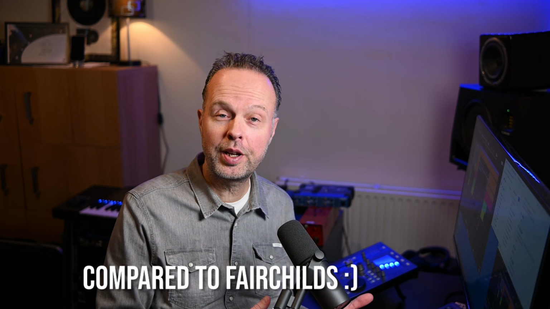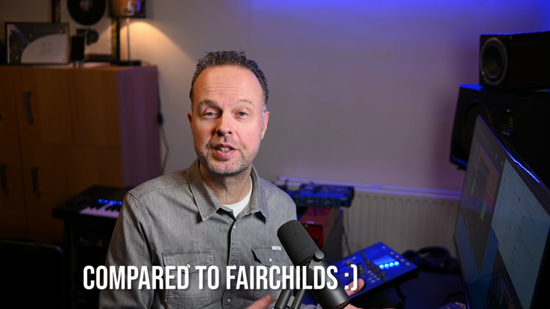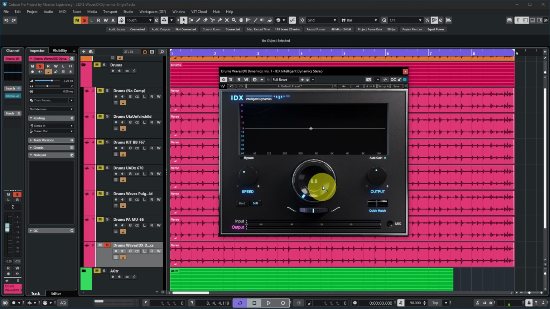So let's now check out this new compressor against some other compressors on these drums and on various other instruments. Now this is a project that I used recently to compare Fairchild compressors. So let's actually check the sound of this plugin versus the Fairchild compressor plugins that are in here. So let's first dial in IDX Dynamics again.